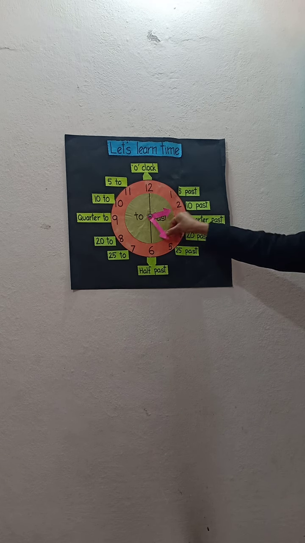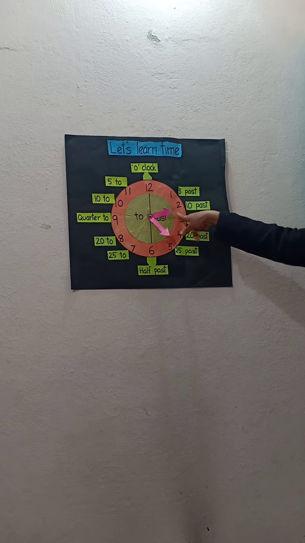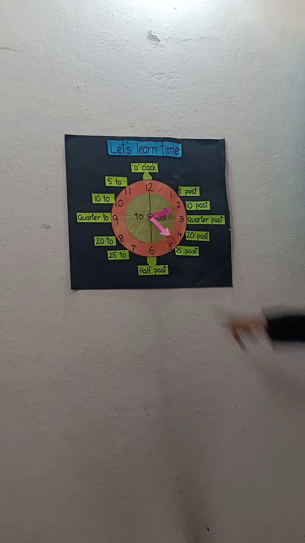Likewise, if the short hand is on 5 and the long hand is on 2, the time will be what?